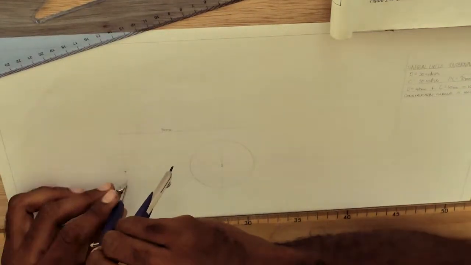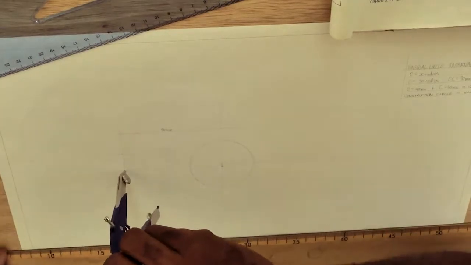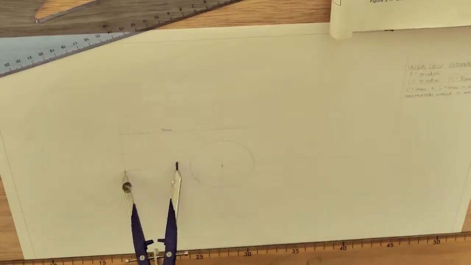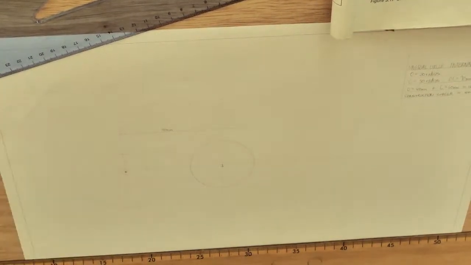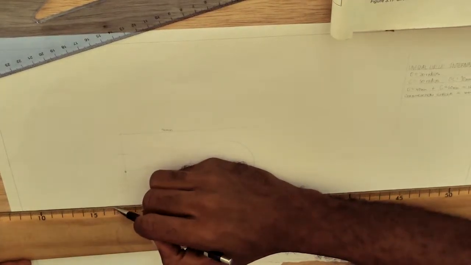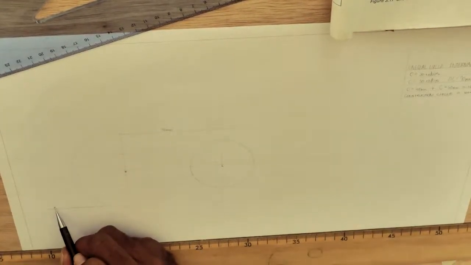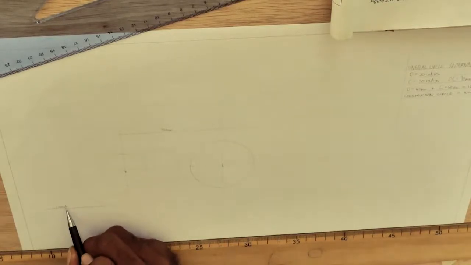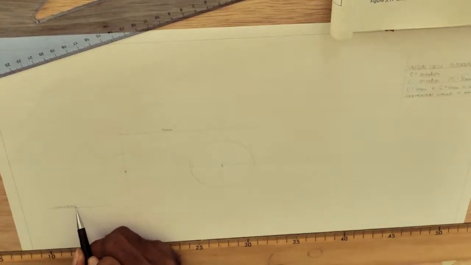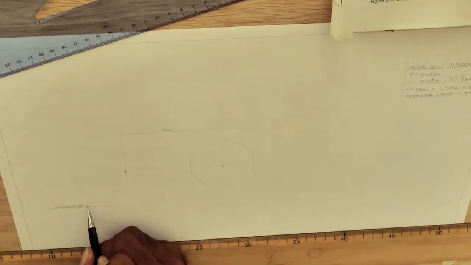So start circle O here, and we create our nice construction circle. Just bring a line, a note to let you know this is our construction circle.